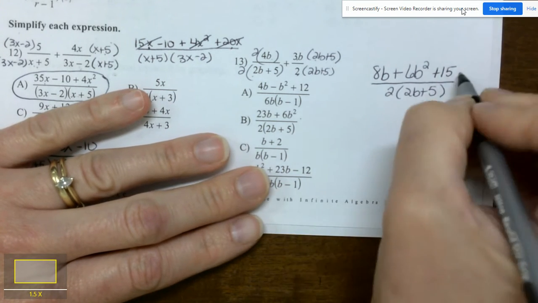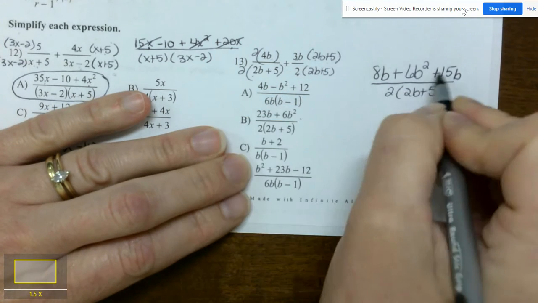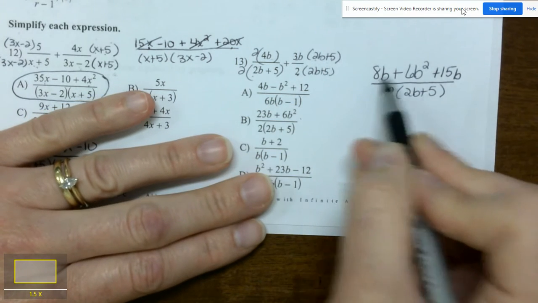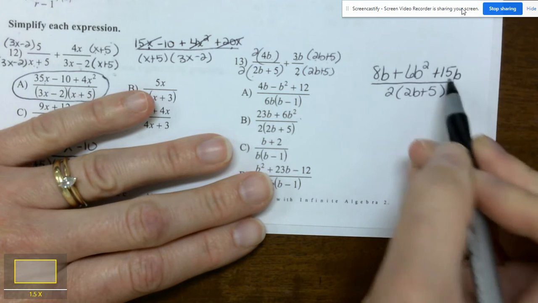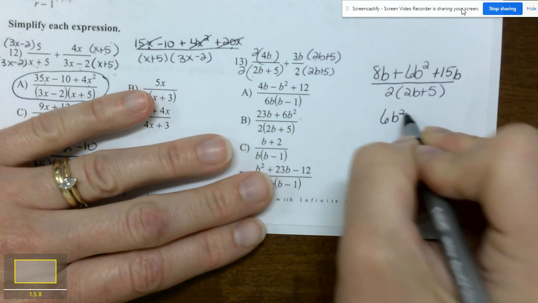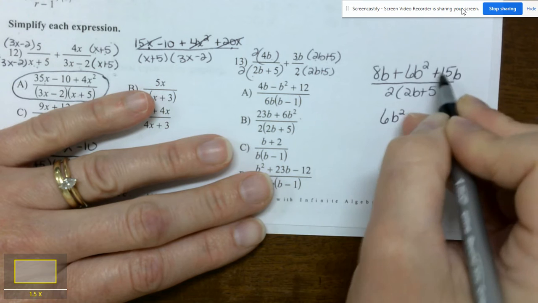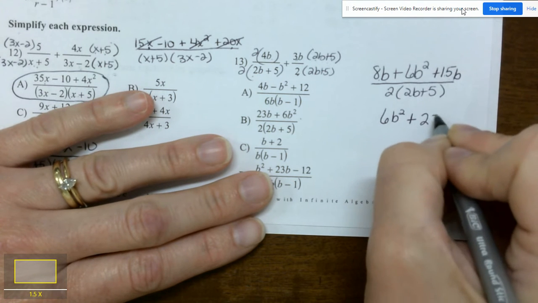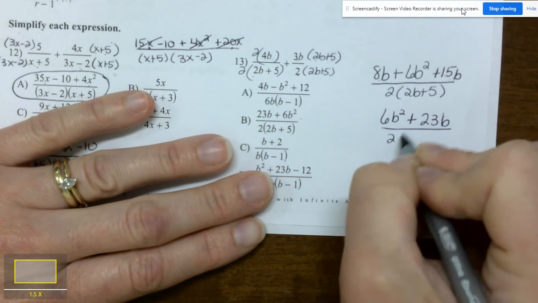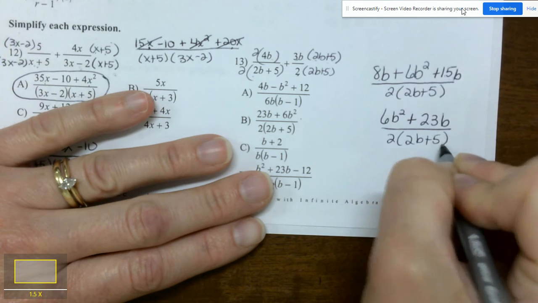I forgot my b on this 15. Sorry. 3b times 5 would be 15b. So we can combine these two b's here. So this would be 6b squared plus 15 plus 8 is a 23b over 2 times 2b plus 5.